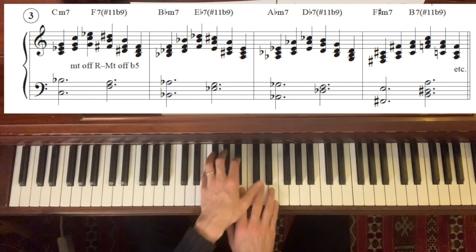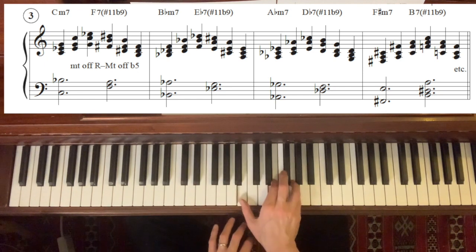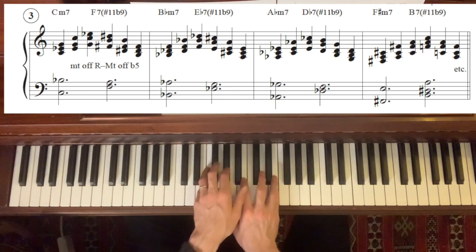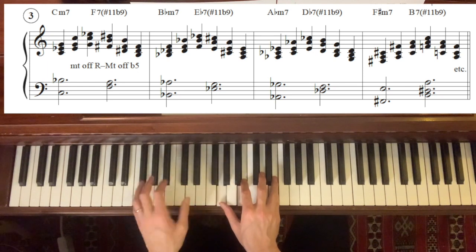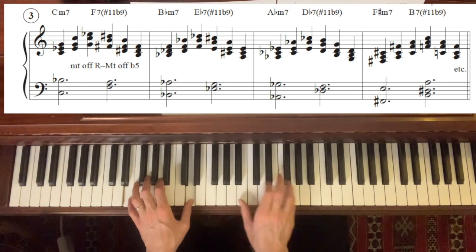And make sure you have all the guide tones. So E minor 7, the right hand triad has the 3rd, but it's missing the 7. So I need to have the 7 in the left hand.